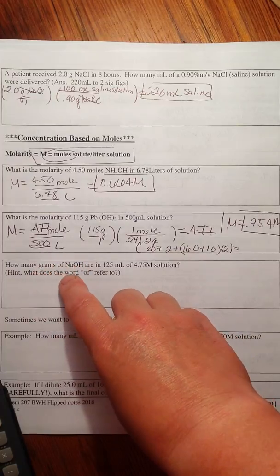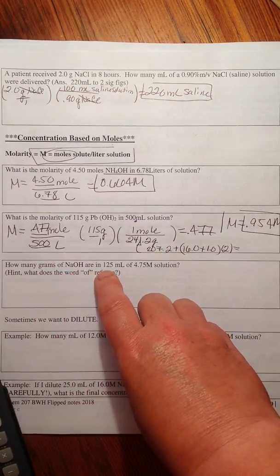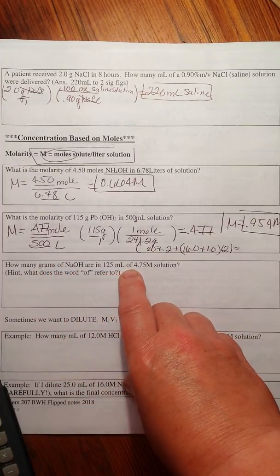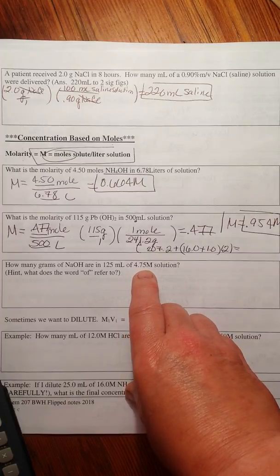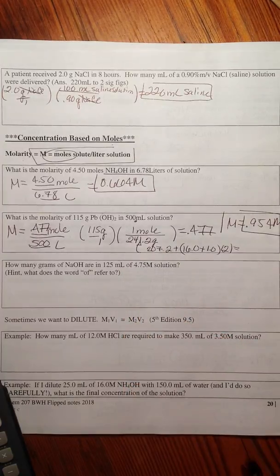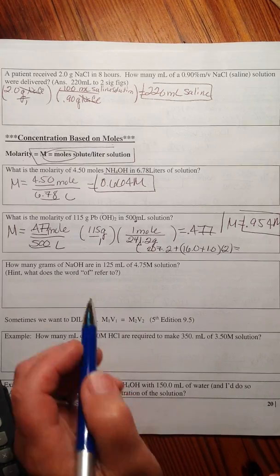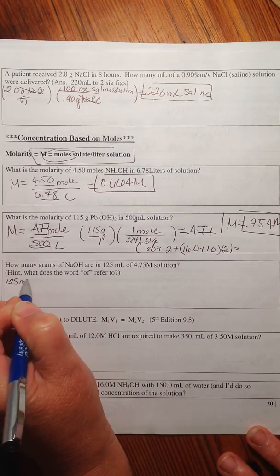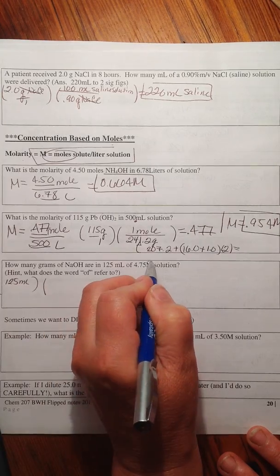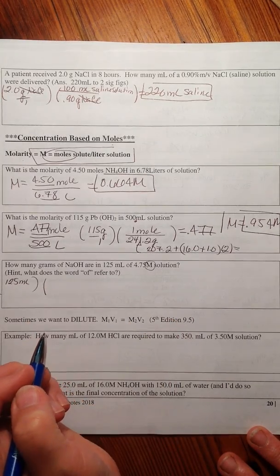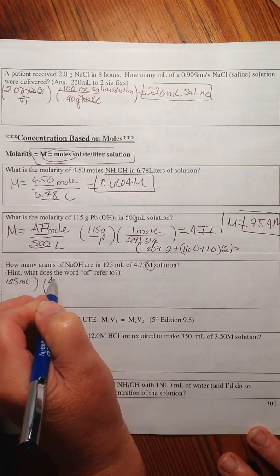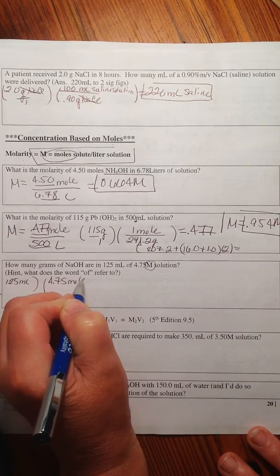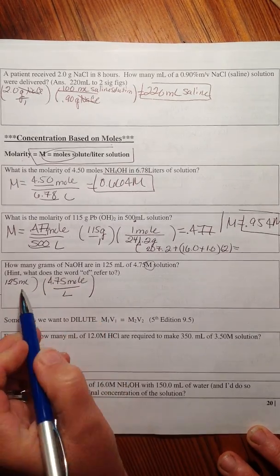Okay, how many grams of sodium hydroxide are in 125 milliliters of 4.75 molar solution? The word of in math means to multiply. 125 milliliters multiplied by molarity. Molarity is moles per liter. 4.75 mole per liter.